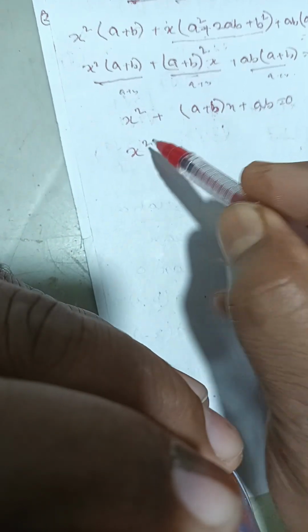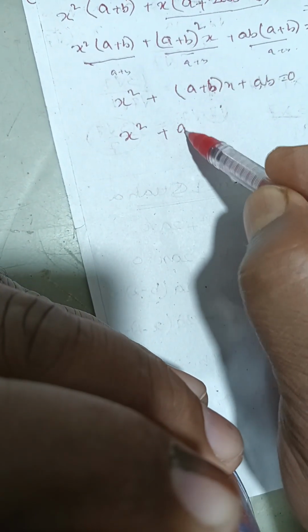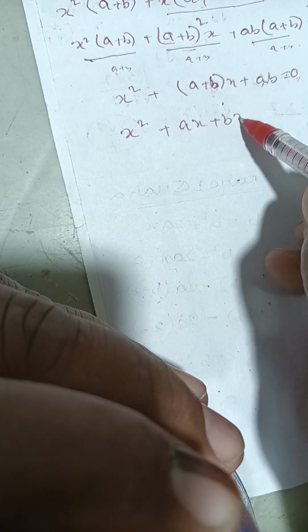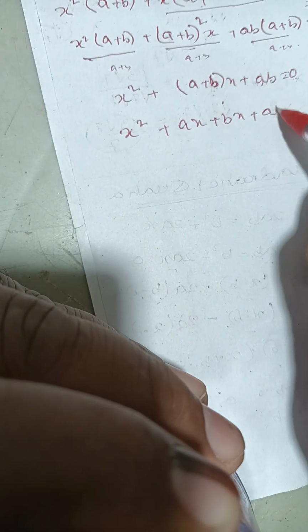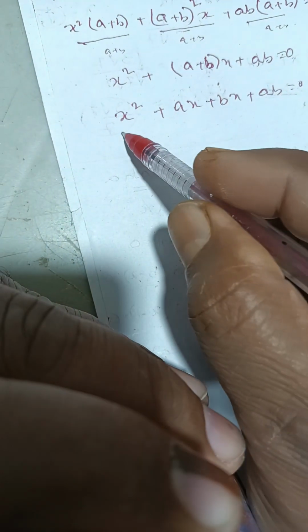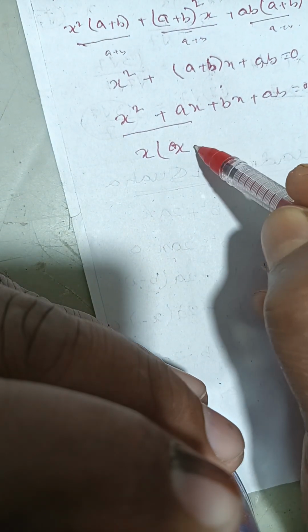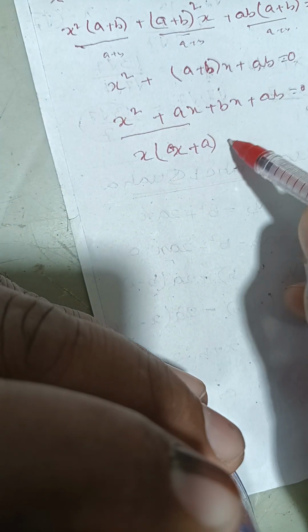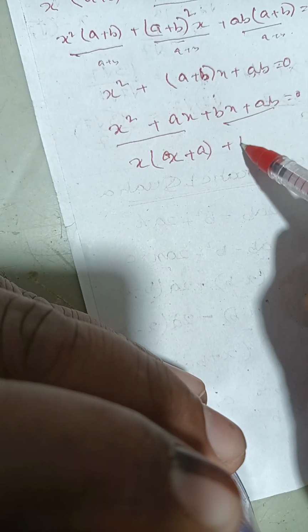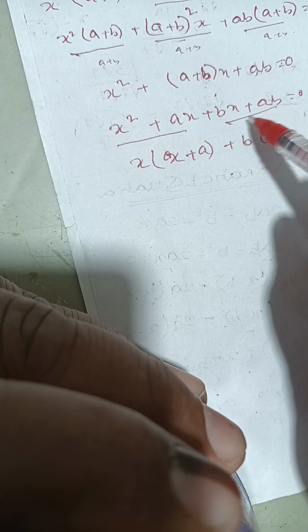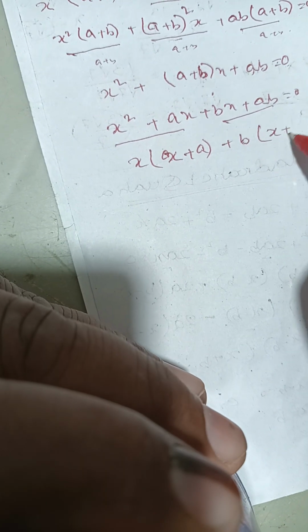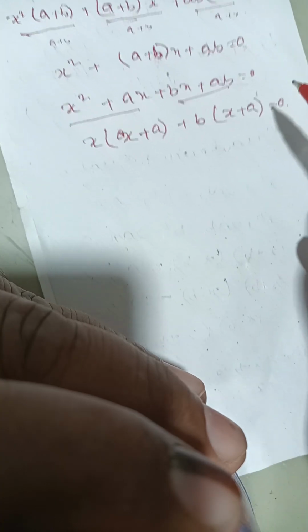Next line, x square plus, you just remove the bracket, ax plus bx plus ab is equal to 0. Now you take common between these two. X is common. So what remains? X plus a. Plus here b remains. What b is taken common. So what remains? X plus a equal to 0.